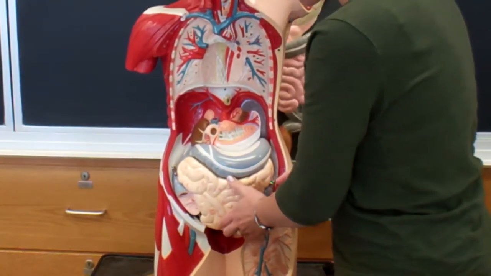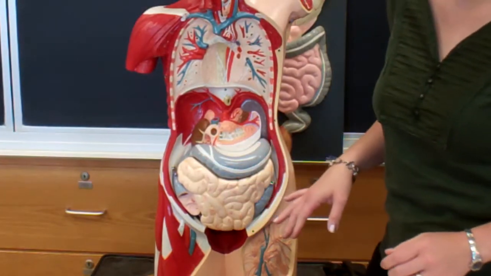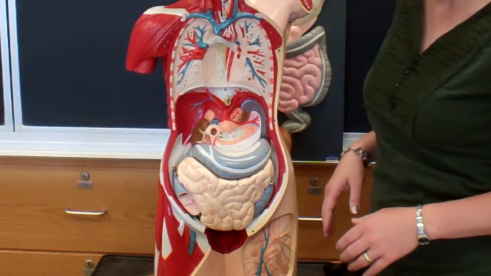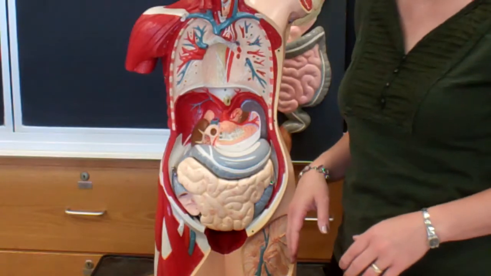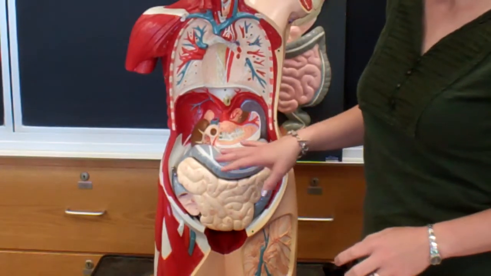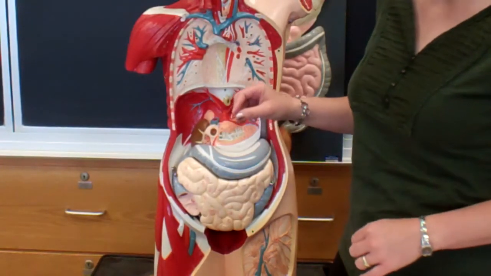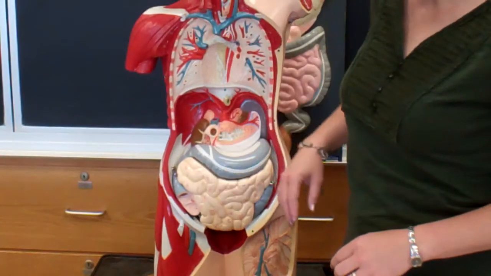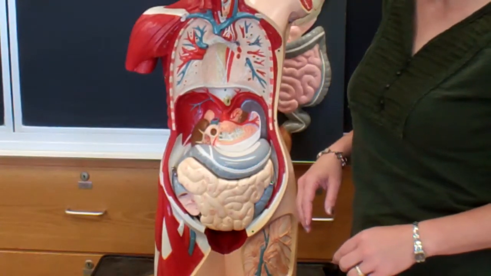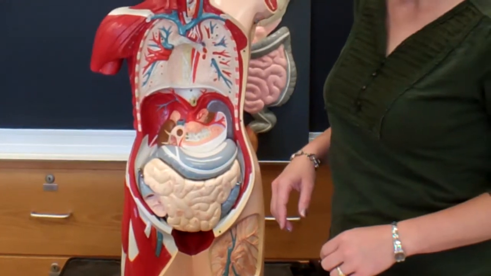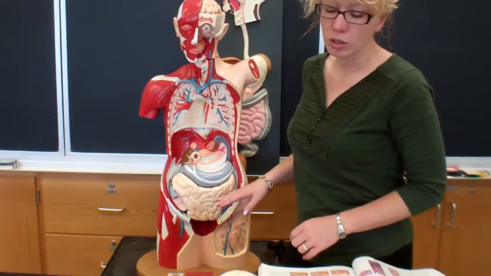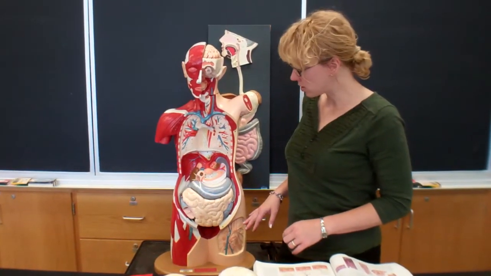The first portion, the first 12 or so inches, is called the duodenum of the small intestine, D-U-O-D-E-N-U-M. So the duodenum is where we get some of the initial digestion. There's not really mechanical digestion here. It's really the finishing touches on chemical digestion. And all along the length of that tube, we would be absorbing nutrients.